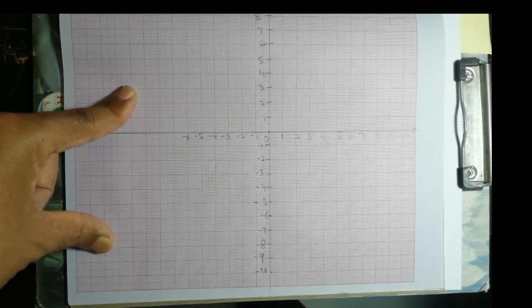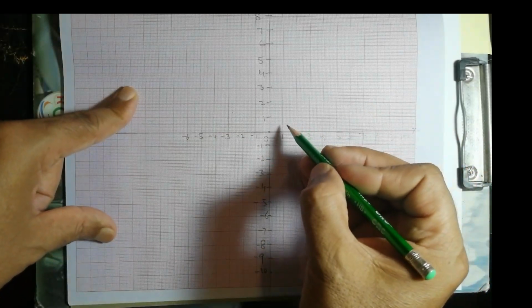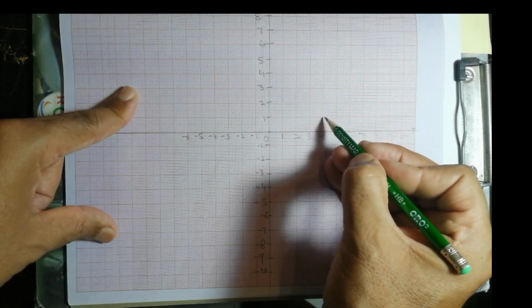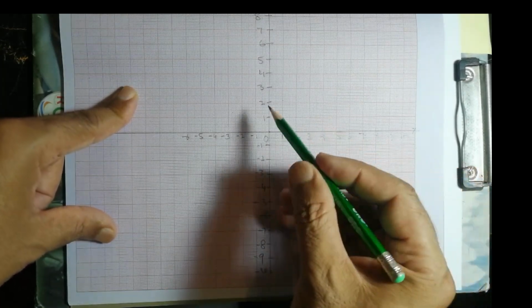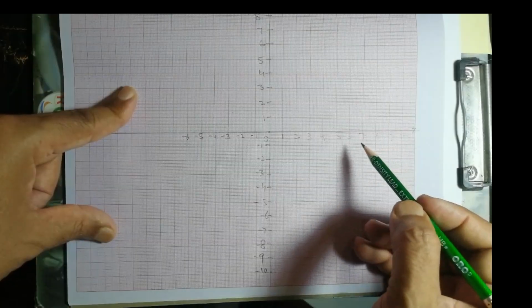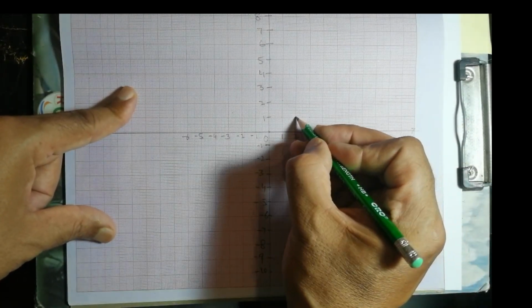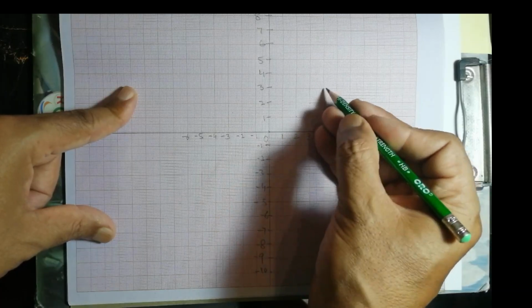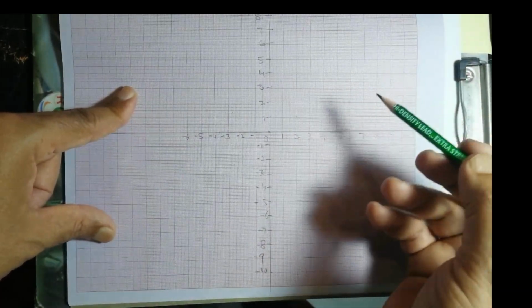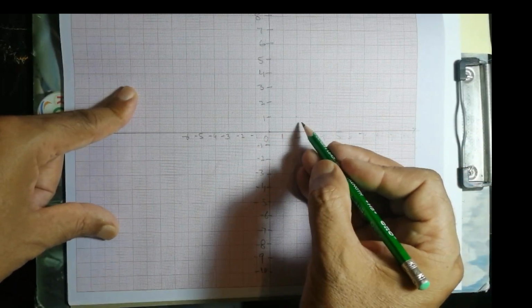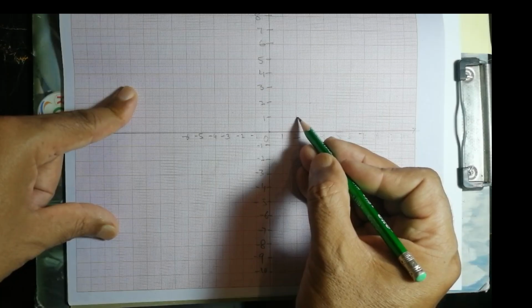So now we can see a lot of points here. Once we mark the values of the x-axis and y-axis, there are different points in the coordinate plane. We can give an address to every point.